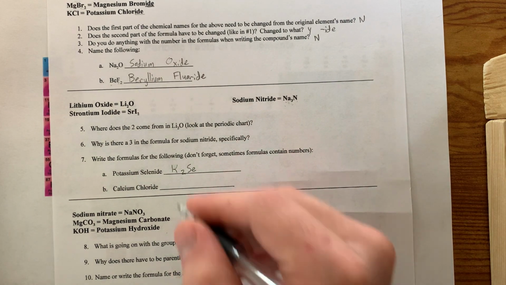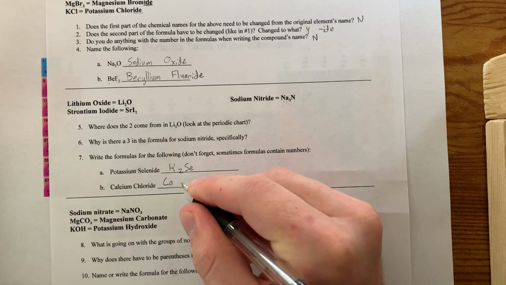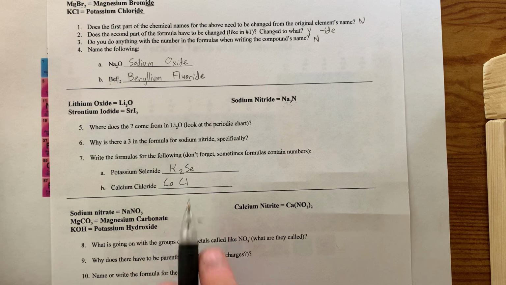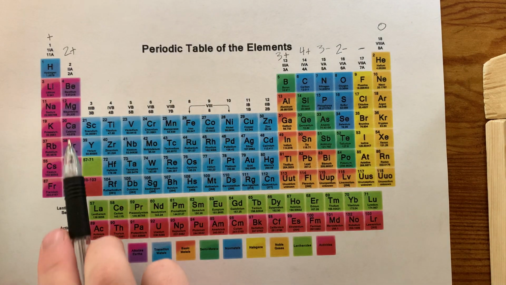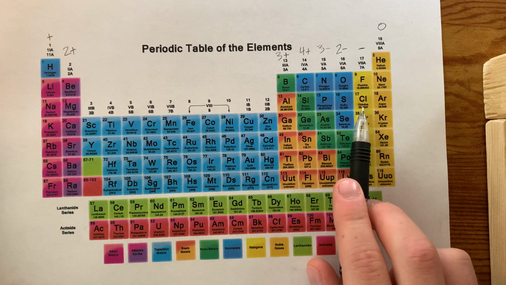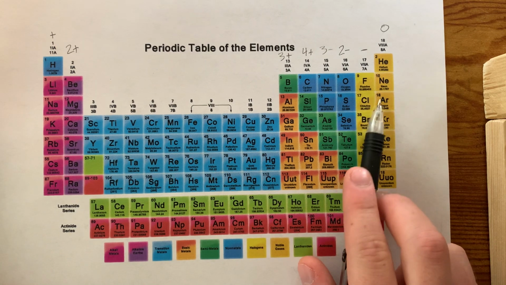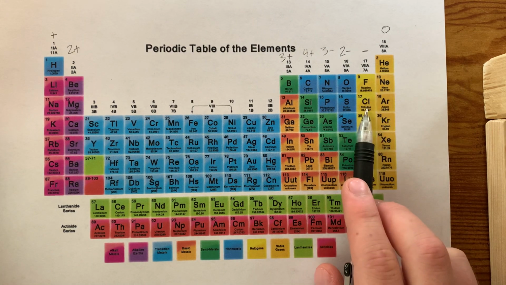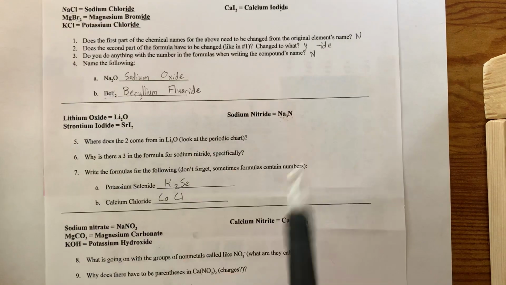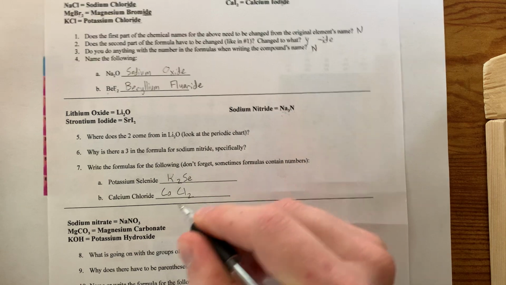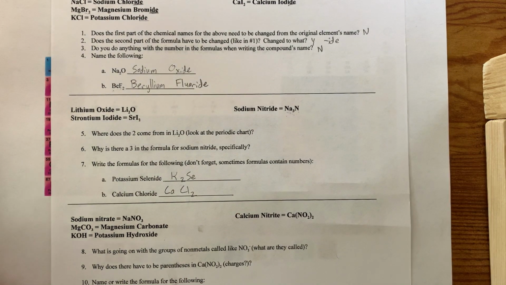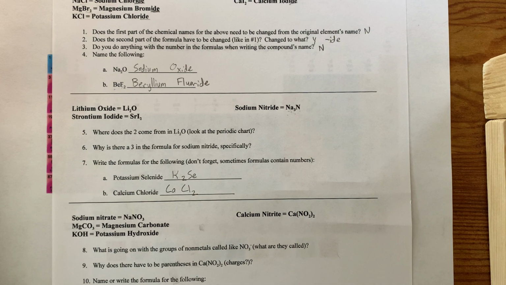Moving on to calcium chloride, I'll start with the same process. I'll just write calcium and chlorine, leaving enough space in case I need to write numbers in either spot. Calcium here is in our group of 2 plus, and chlorine is in our group of 1 minus. So we need 2 chlorine atoms to balance out the charge of 1 calcium atom. So 2 chlorine atoms for 1 calcium, and we won't write the 1 here. But there we go, that's where the numbers come from.